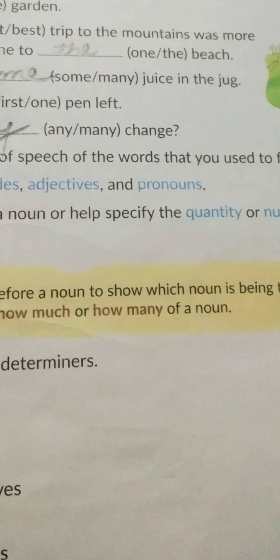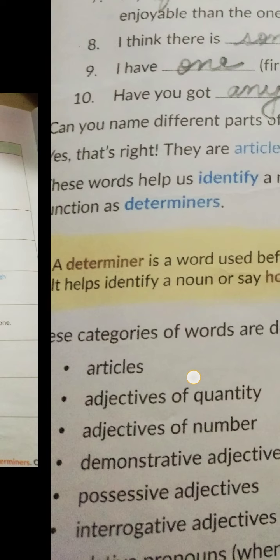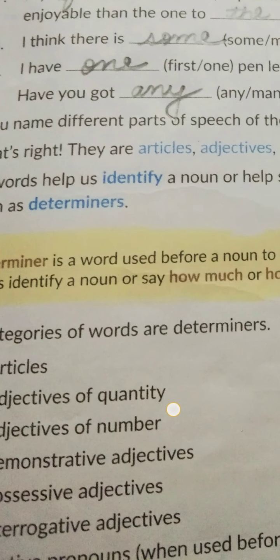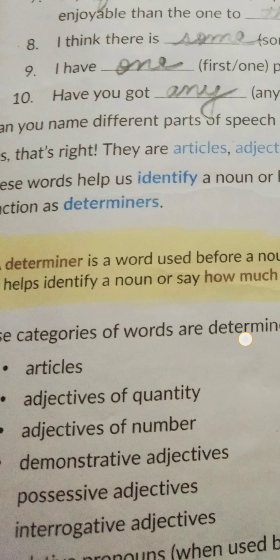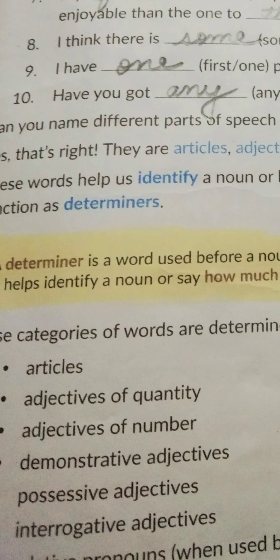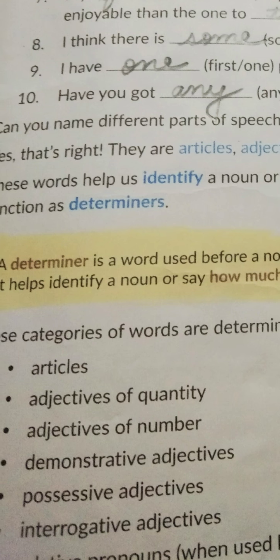These categories of words are determiners: articles, adjectives of quantity, adjectives of number, demonstrative adjectives, possessive adjectives, interrogative adjectives, and relative pronouns when used before nouns, like whose, whom, where.